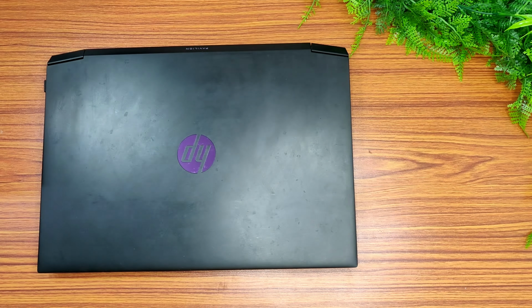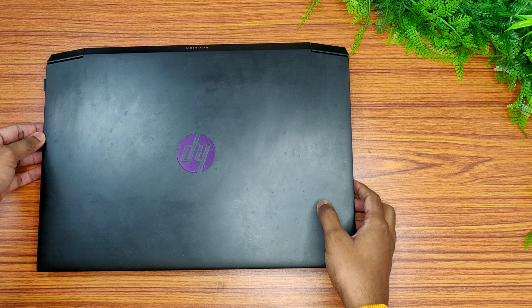Now let's move to opening the laptop. First, make sure it's completely powered off and disconnected from the charger. It's always a good idea to remove any external devices just to be safe.